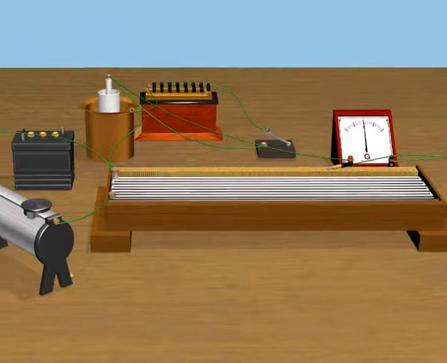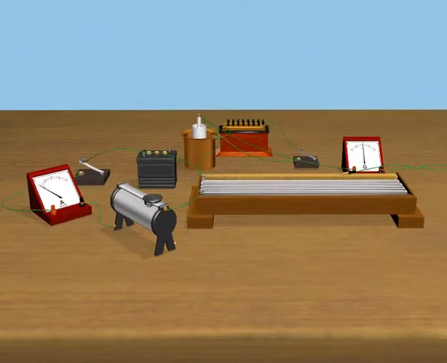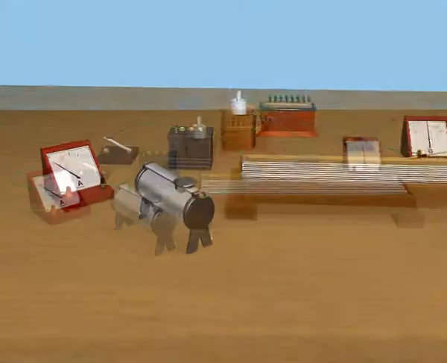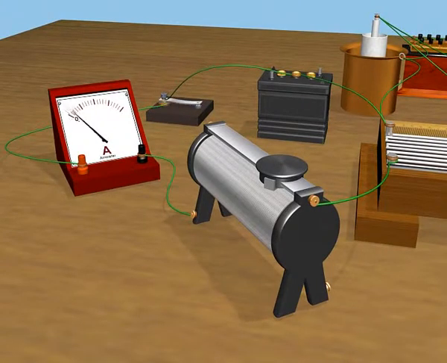The EMF of the battery and that of the primary cell are measured, and it is made sure that the EMF of the battery is greater than the EMF of the primary cell. The positive pole of the battery is connected to the zero end of the potentiometer and the negative pole through a one-way key, an ammeter, and a low resistance rheostat to the other end of the potentiometer.